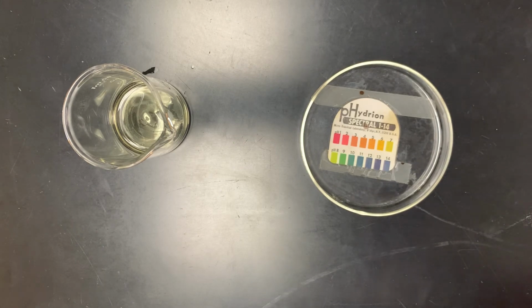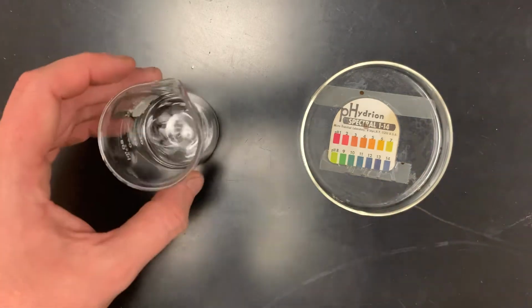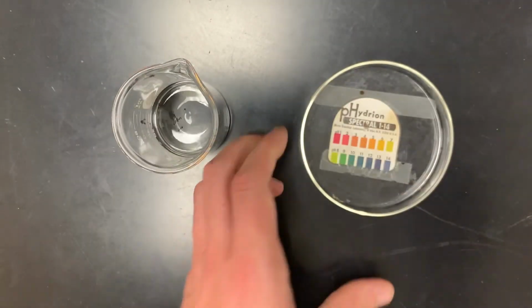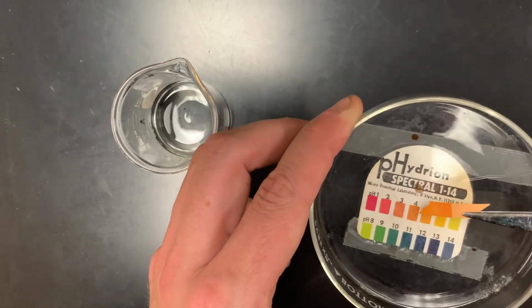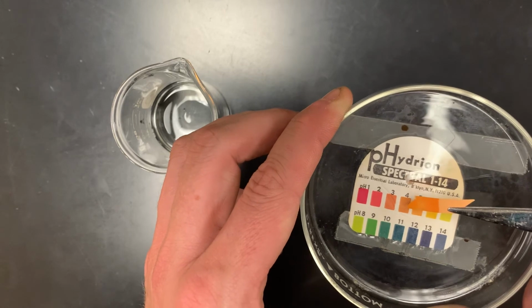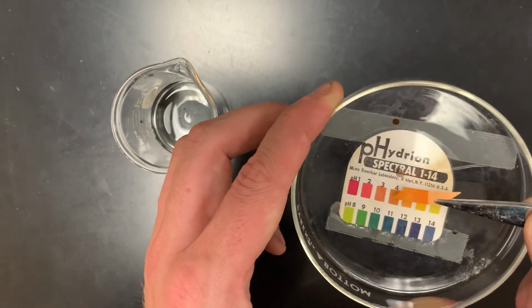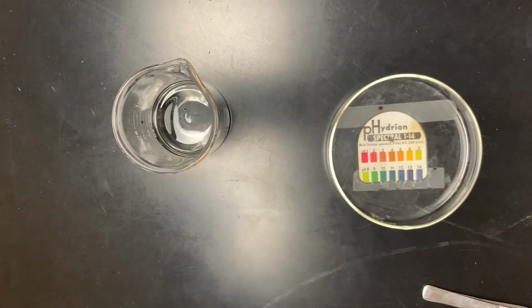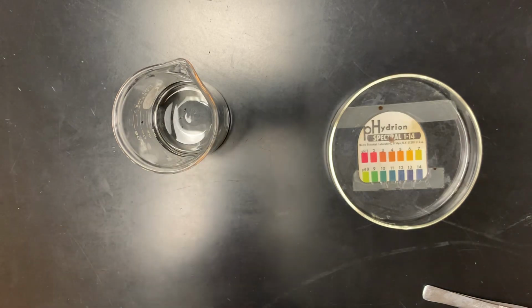And last, but not least, I suppose, we've got ammonium chloride. And this is looking maybe somewhere in that 4 to 5-ish region. Kind of tough to tell. Somewhere between 4 and 5. Okay. All right, and that'll be the data for part 3 of the acid-base salt pH lab. Thanks, guys.